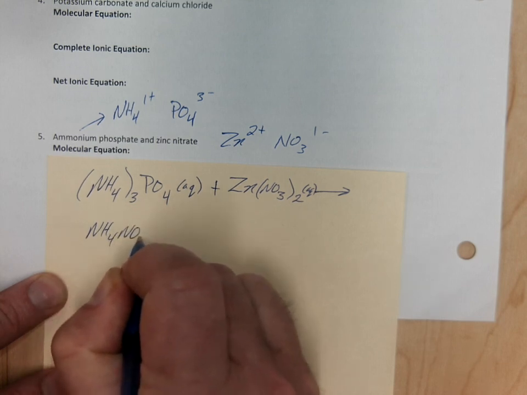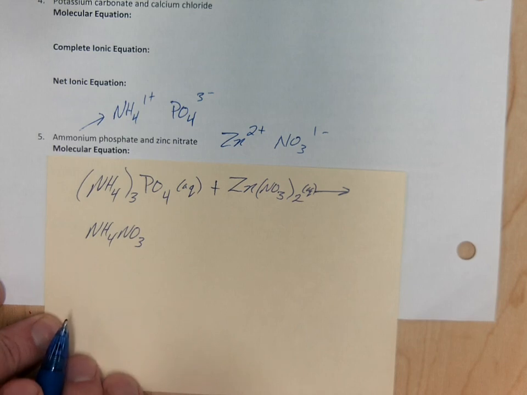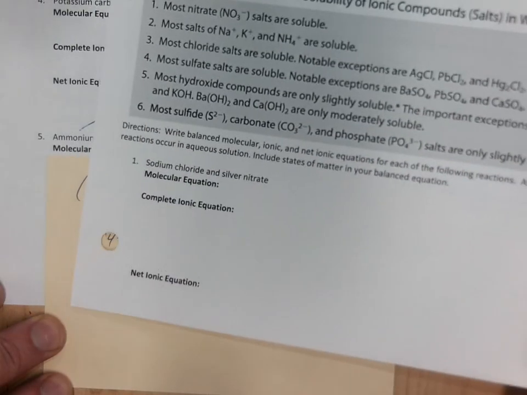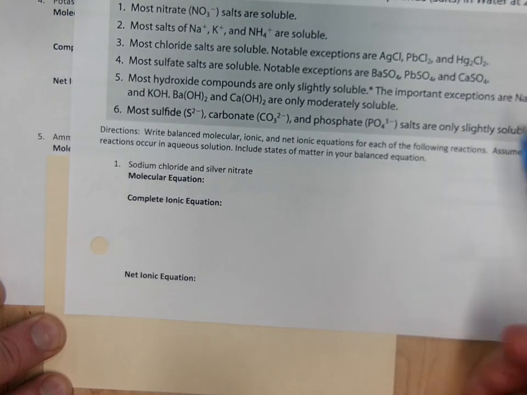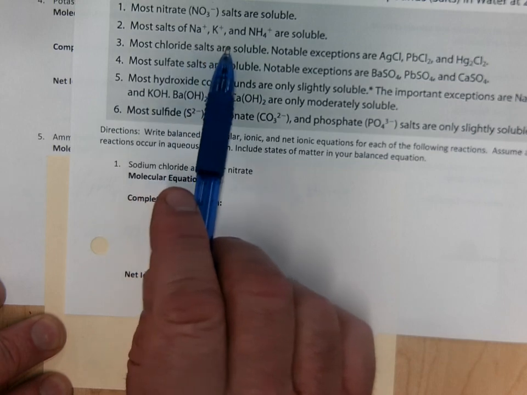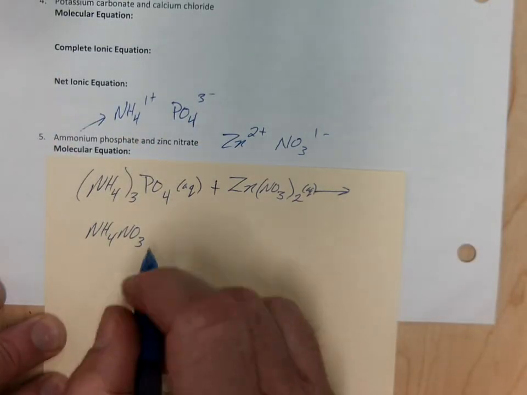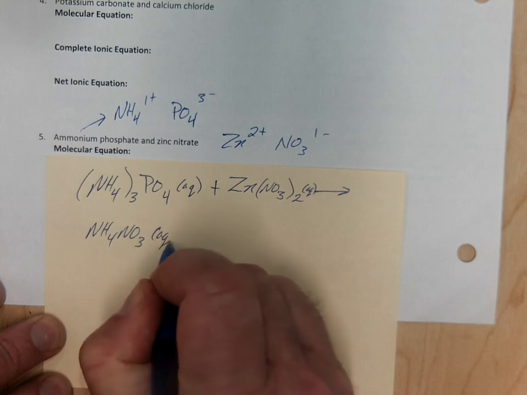Since one is plus 1 and the other is minus 1, you only need one of each and no parentheses needed. One of the rules for solubility is that nitrate salts are soluble and most salts of ammonium are soluble as well. And so you know that this is soluble, so you put an aq here.